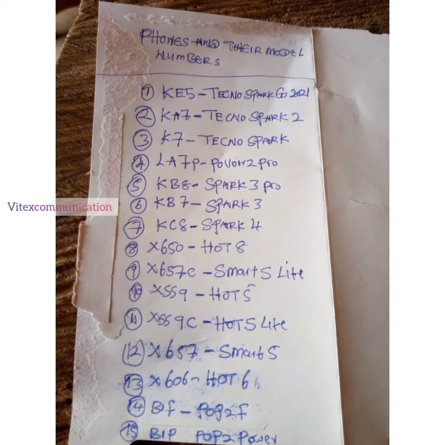KB8 is Spark 3 Pro. KB7 is Spark 3. KC8 is Spark 4. X650 is Hot 8. X657C is Smart 5 Lite. X559 is Hot 5. X559C is Hot 5 Lite. X657 is Smart 5. X606 is Hot 6.